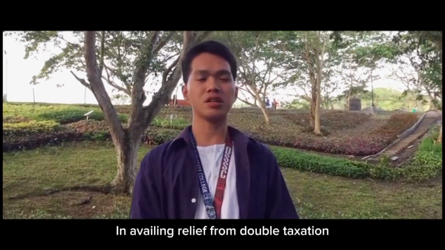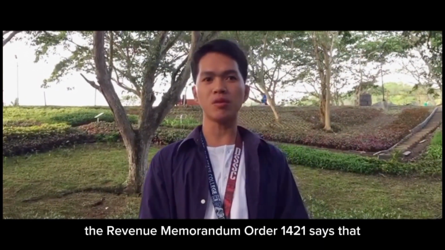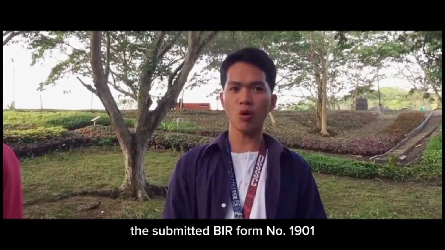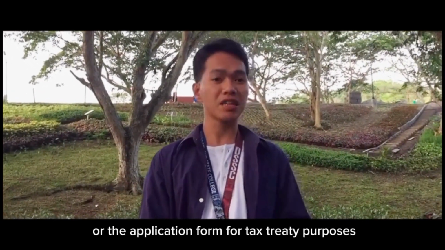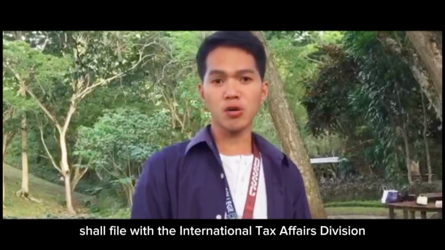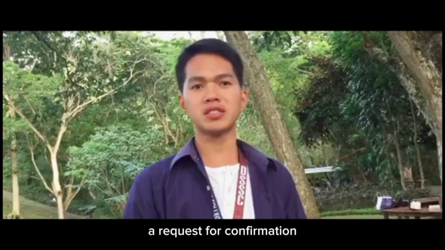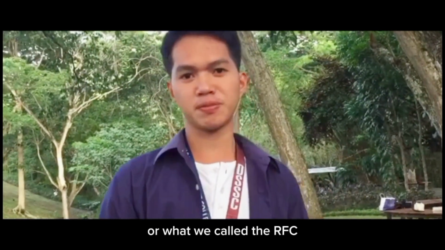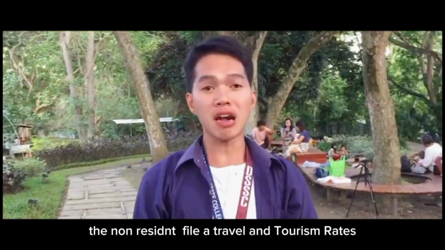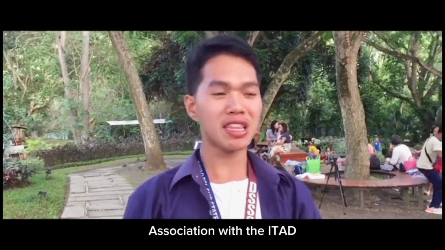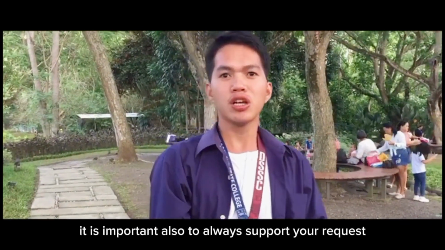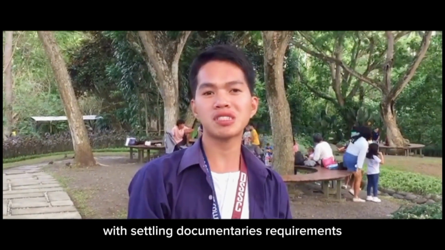On availing relief from double taxation, Revenue Memorandum Order 14-21 says that the withholding agent or the income payer may rely on the submitted BIR Form No. 0901 or the application form for tax treaty purposes. For a non-resident who applied for treaty benefits, the former shall file with the International Tax Affairs Division a request for confirmation, or what we call the RFC. For regular rates imposed on the said income, the non-resident shall file with the ITAD, also known as the International Tax Affairs Division. It is important also to always support your request with the necessary documentary requirements.